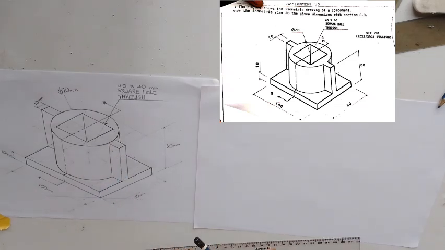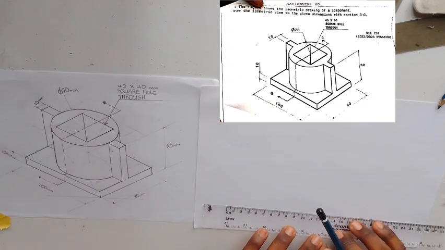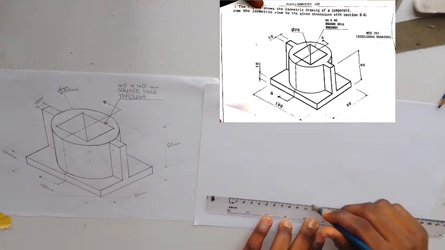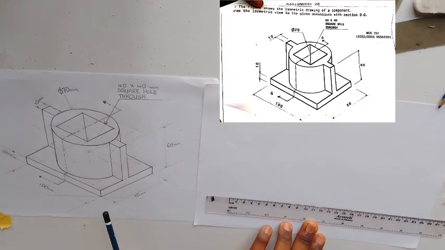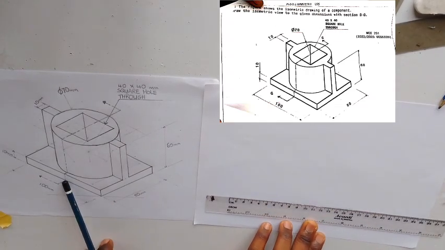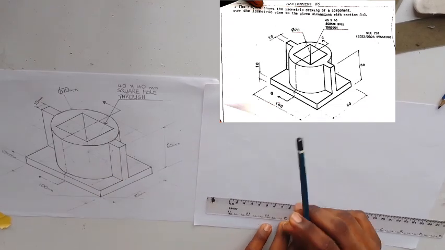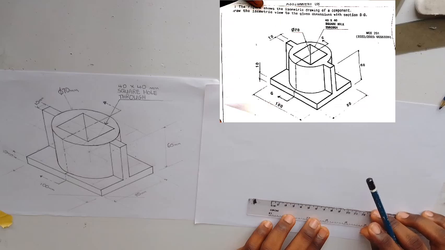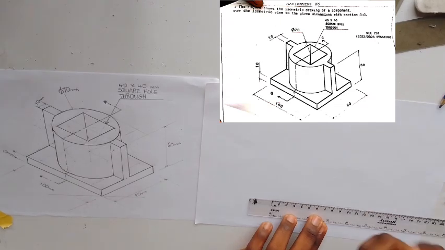For us to start, we'll draw a horizontal line. The length of the line has to be 80 millimeters, which is the distance from here to the other side. Mark 80 millimeters.